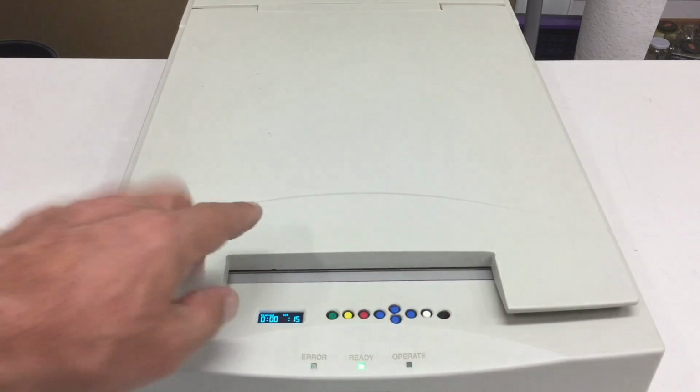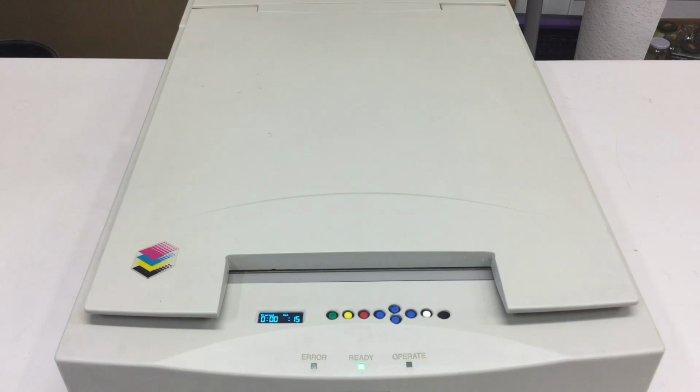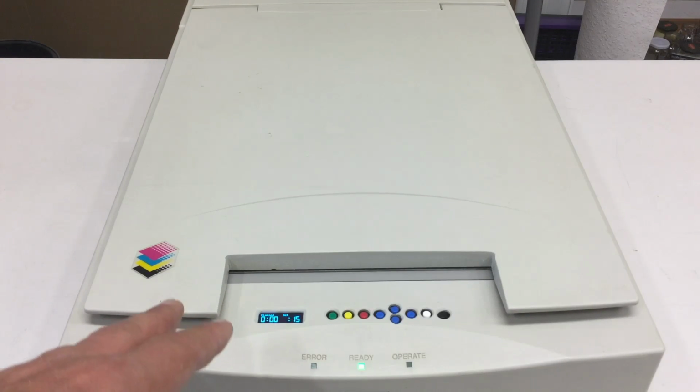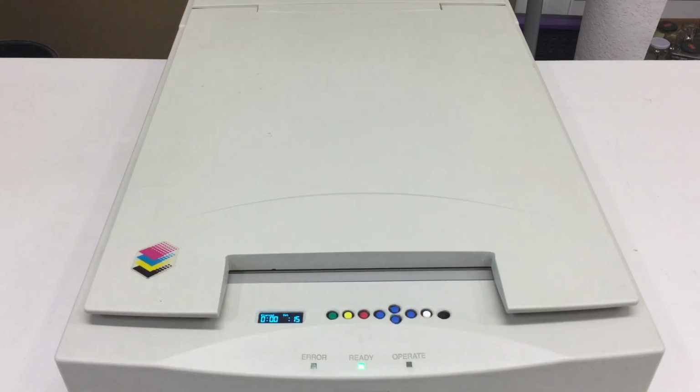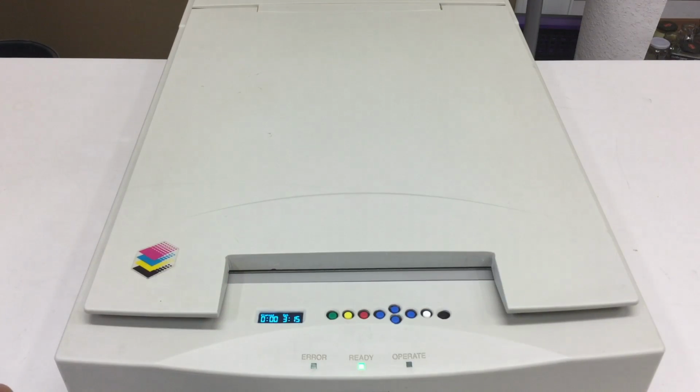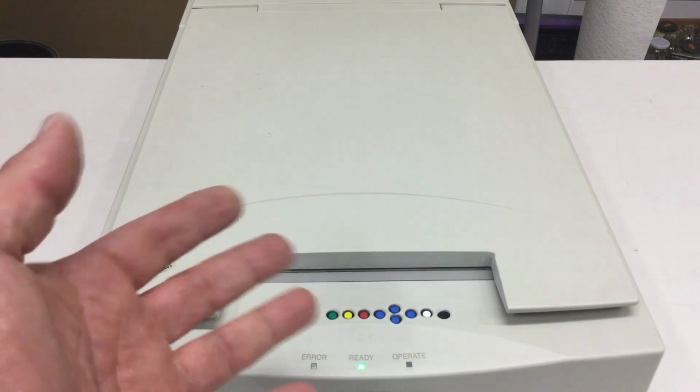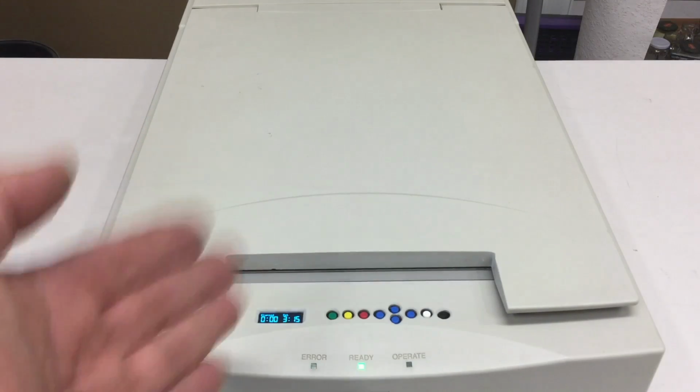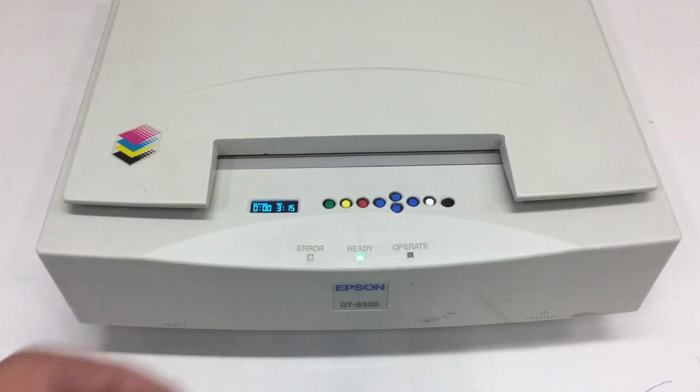The edges are not quite up to where I wanted them to be, but yeah, looks good. Well, looks okay, not good. I admit it, looks okay, but yeah.